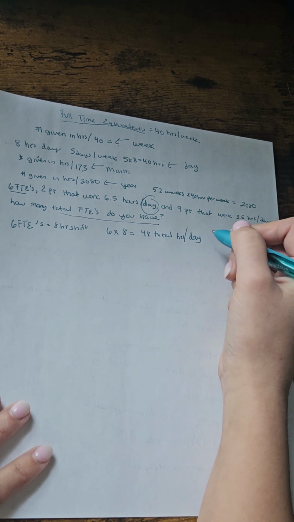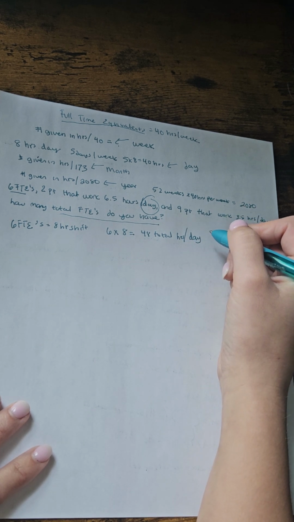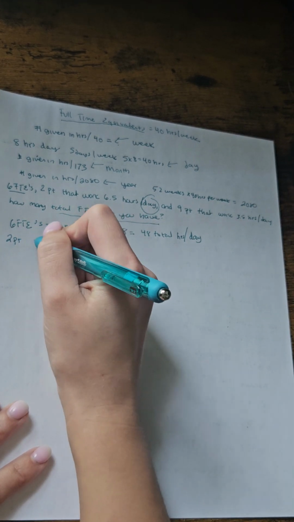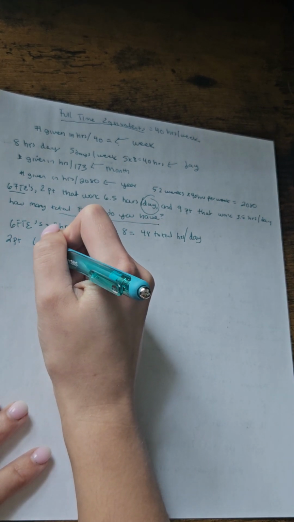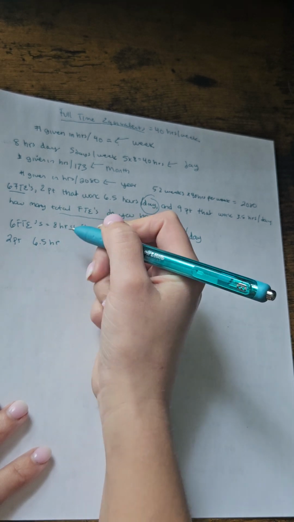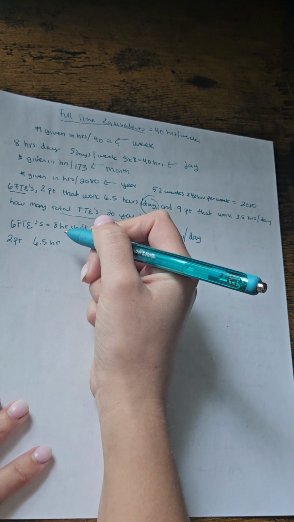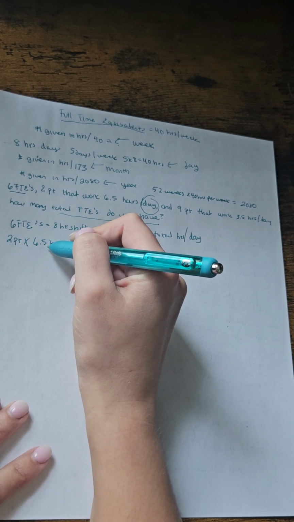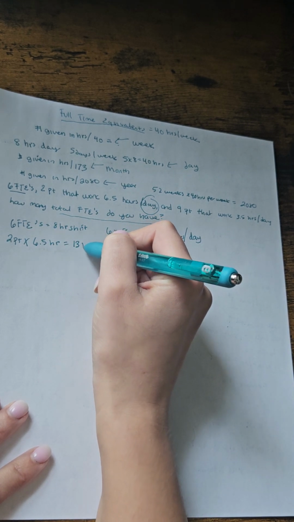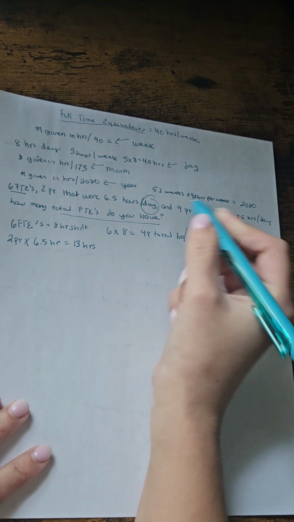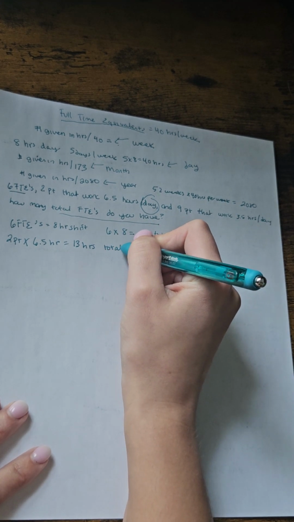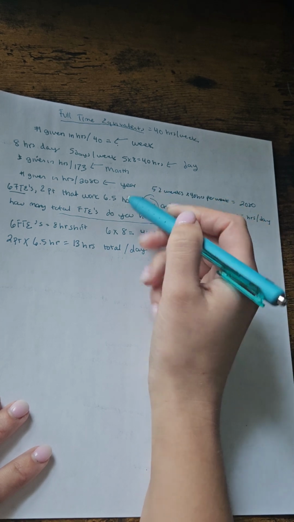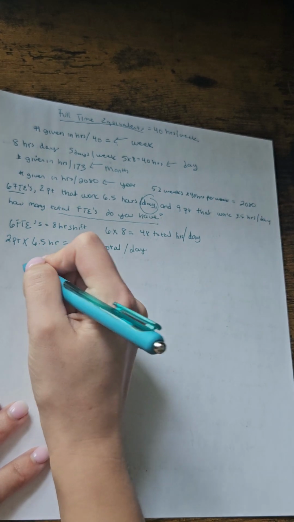Okay? So next part. There's 2 part-time employees, and we're told that they work 6.5 hours. So we're going to take 2 part-time times the 6.5 hours, and that's going to get us 13 hours total for those 2 people. Then we're going to go on to that last one, the 9 part-time.